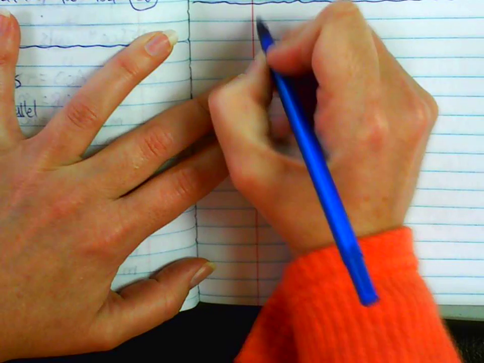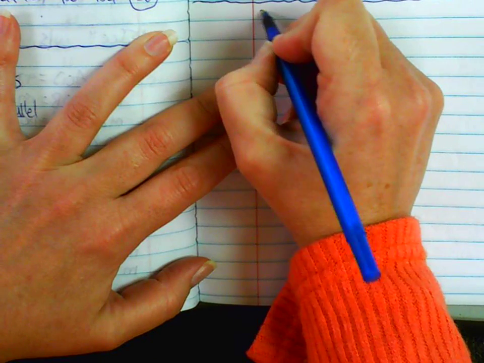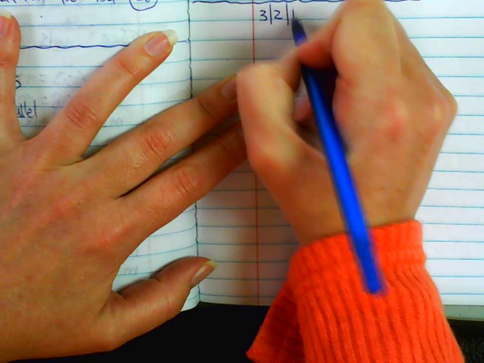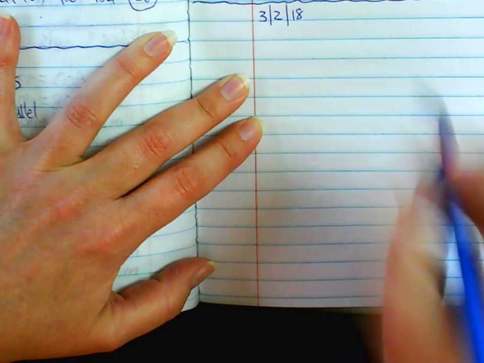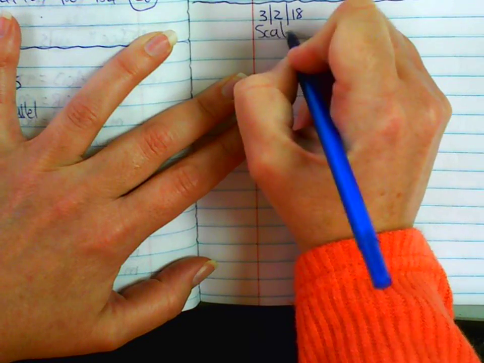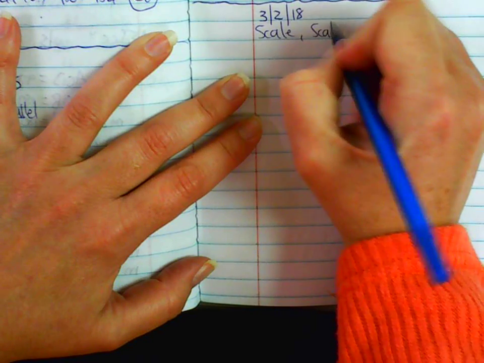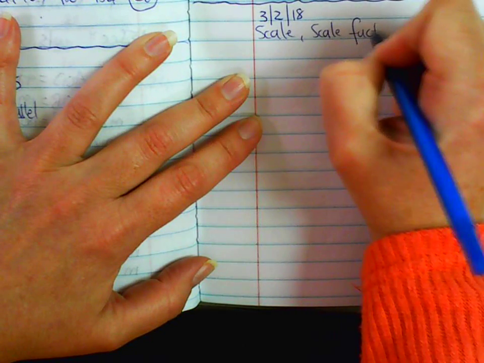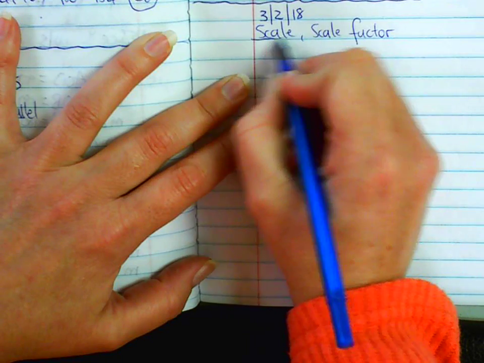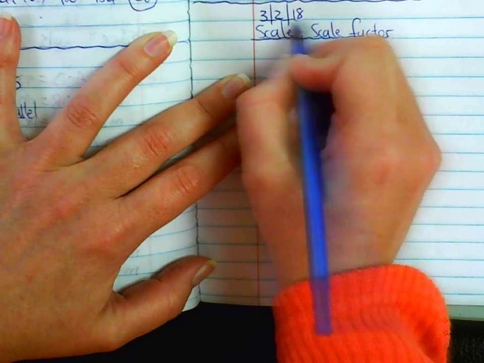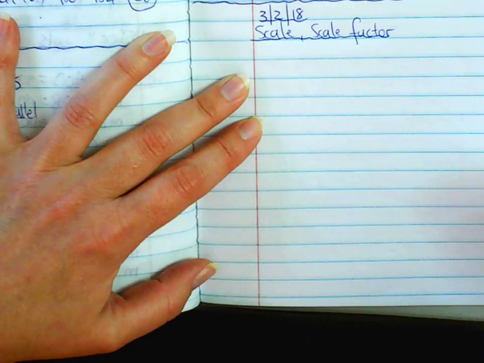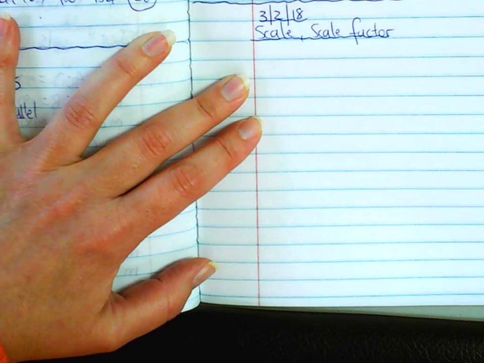So, scale and scale factor. Let's talk about that for a minute, shall we? All right. Now, this scale is not the scale that you get on in the mornings in the bathroom to weigh yourself. This has to do with models and real things.